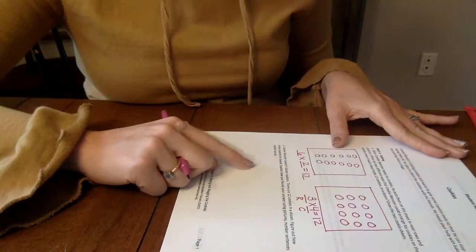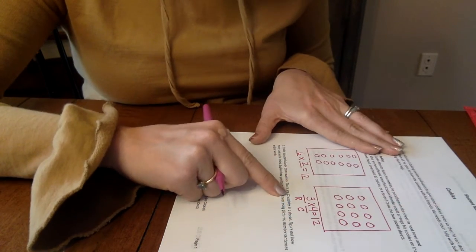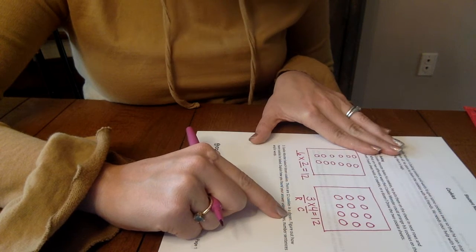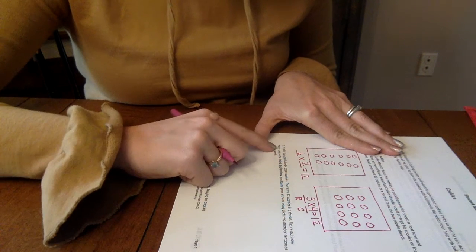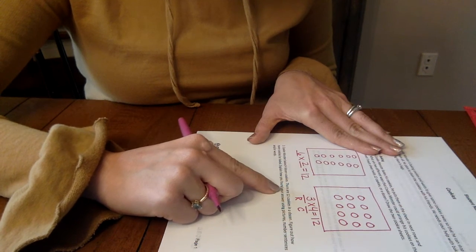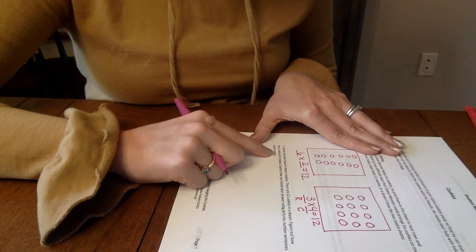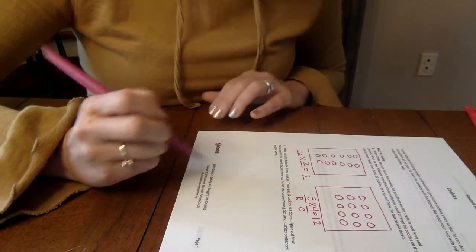So number 2 says, Cookie Monster baked 4 dozen cookies. There are 12 cookies in a dozen. Figure out how many cookies he baked. Explain how you found your answer using pictures, number sentences, and or words. So you can do lots of things here to explain your work.